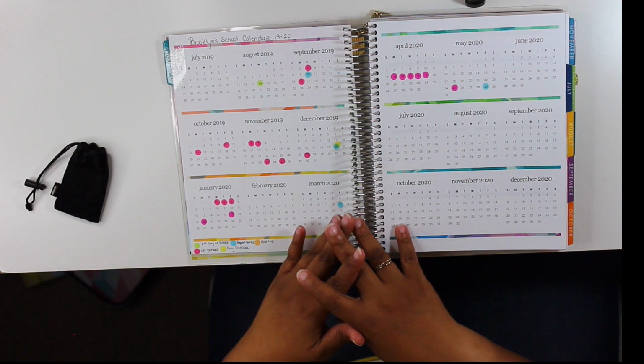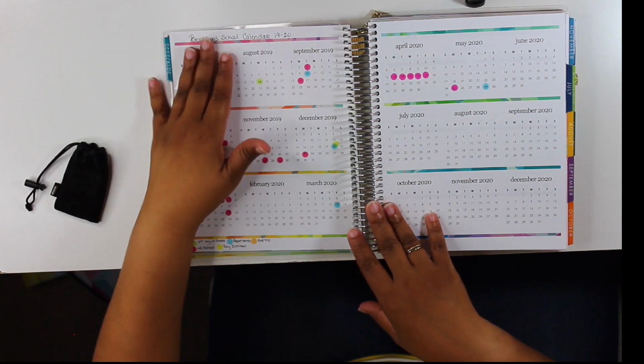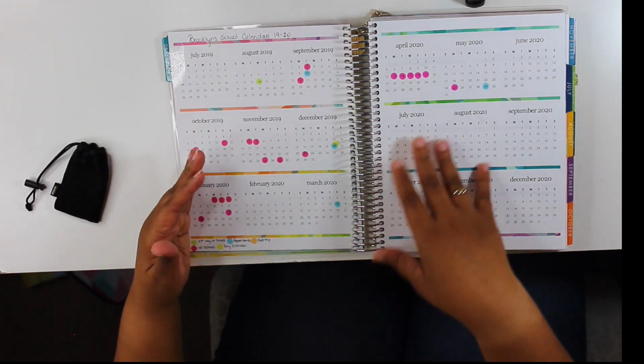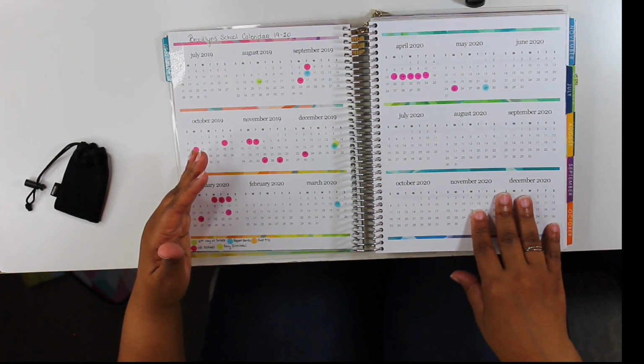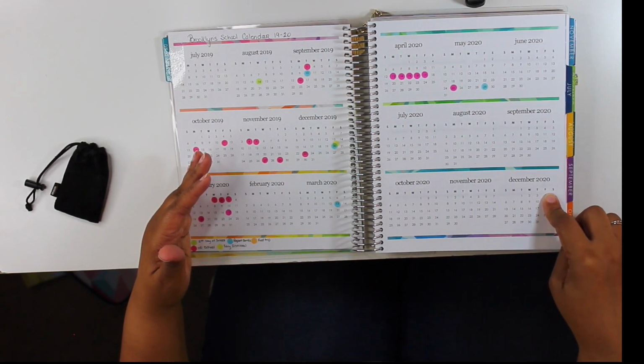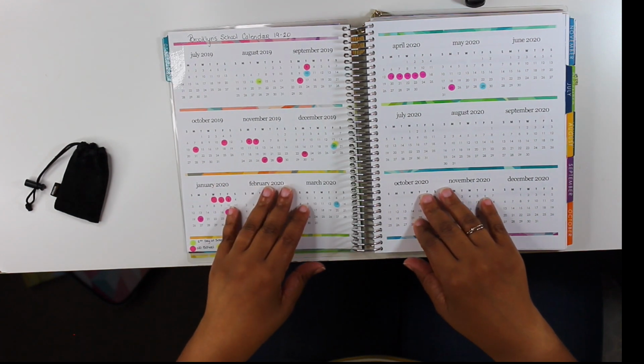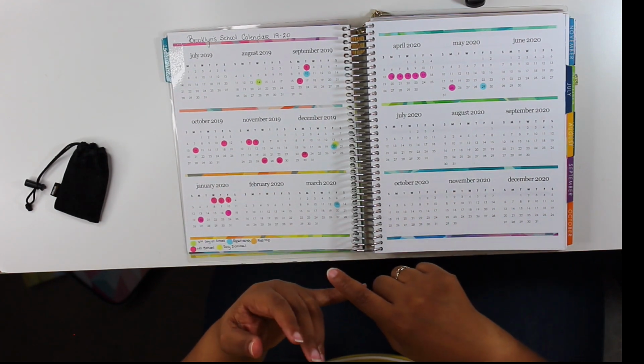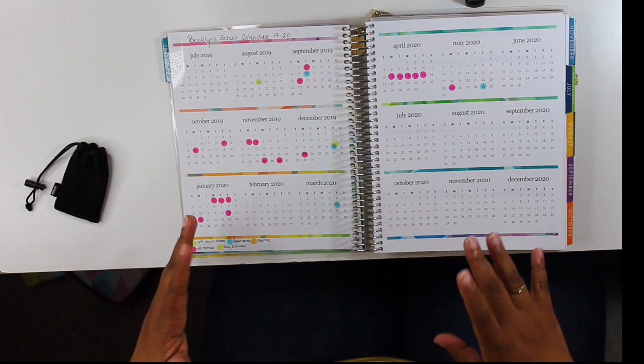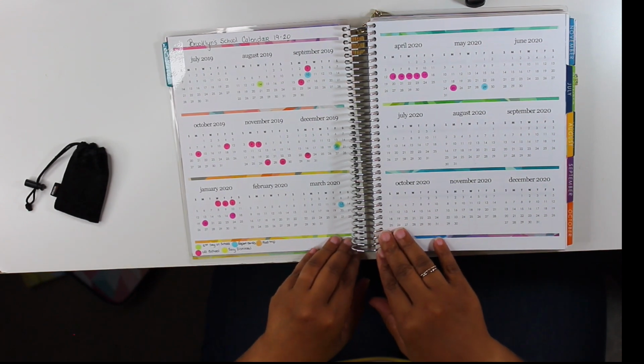And when they come out with the 2020 schedule, I will also go in this planner and put those down as well, and it goes all the way up to December 2020. So it just gives me an idea of what's going to be going on with my daughter's school, if she's having 2-hour early release or anything like that. This is what I tend to use it for.